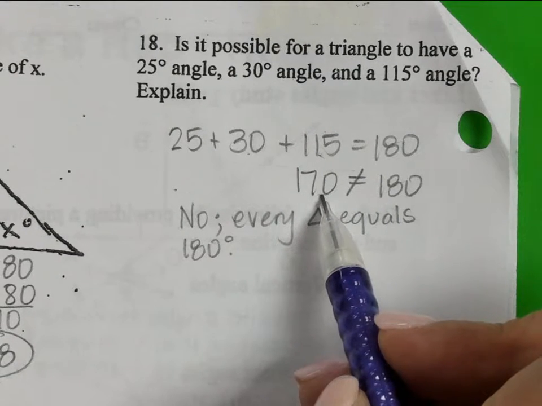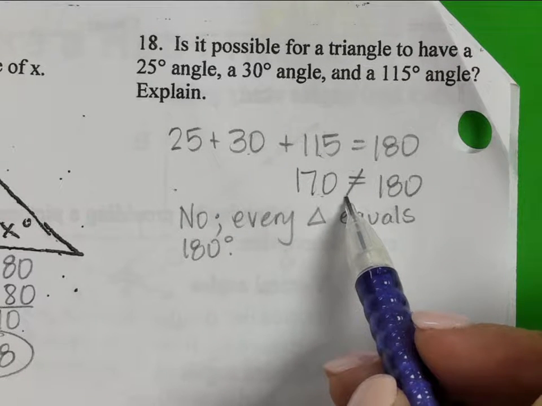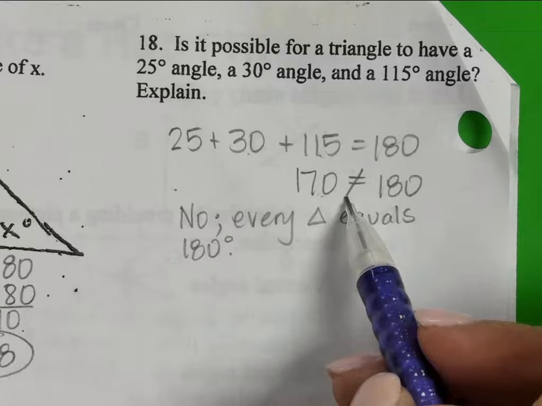So I know that I don't even have to go as far as adding up the two sides to see if they're larger. All I have to do is make sure that they add up to 180, and they do not. So it is not a triangle.